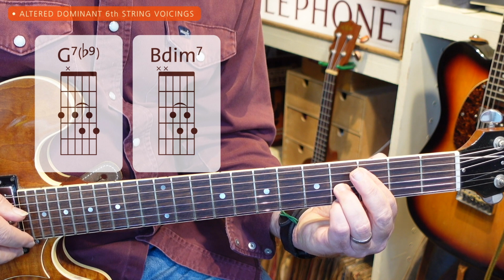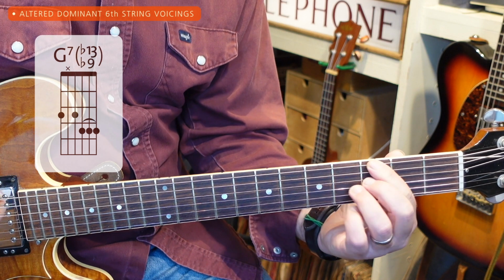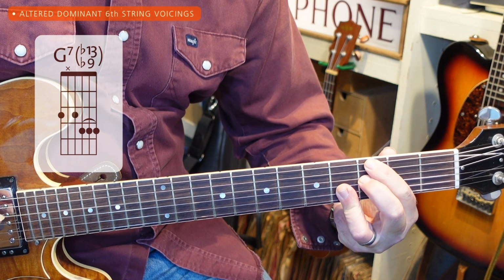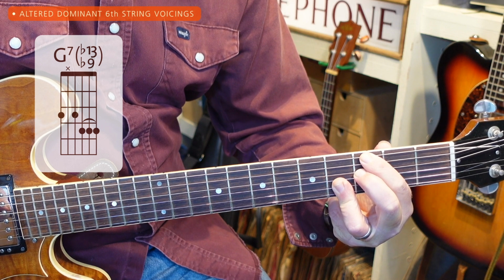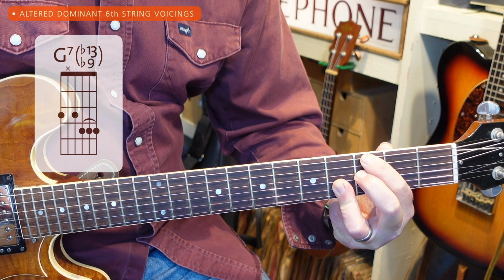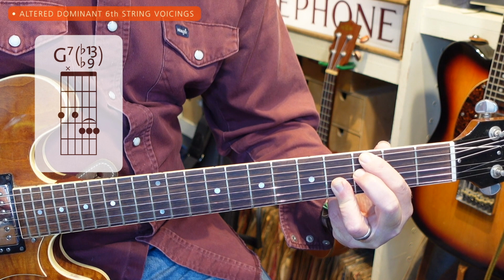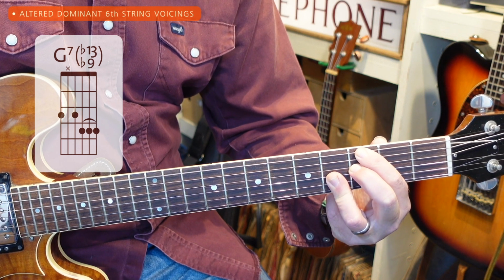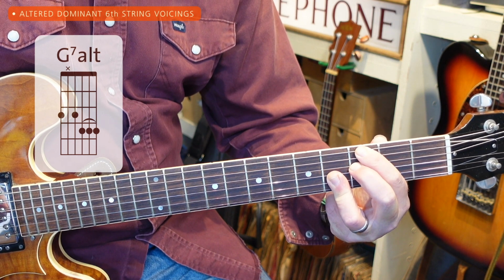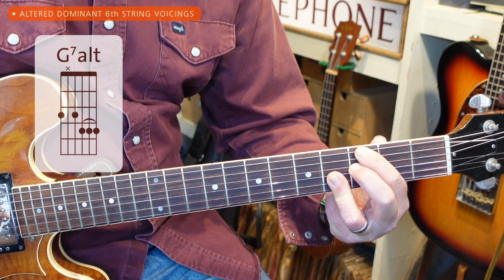Oh, and before we leave the flat 9, try this. We can combine it with the flat 13 on the 2nd string. You could call this G7 flat 9 flat 13, but once you have a couple of altered extensions, you'll normally just see this written as G7 altered.